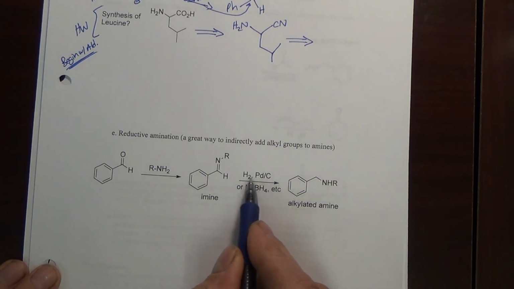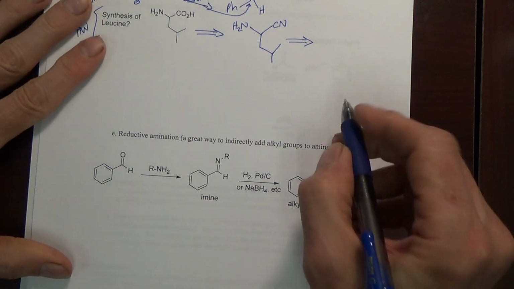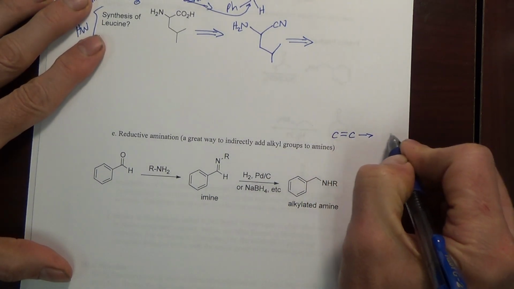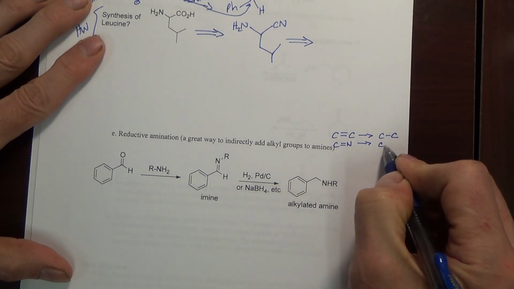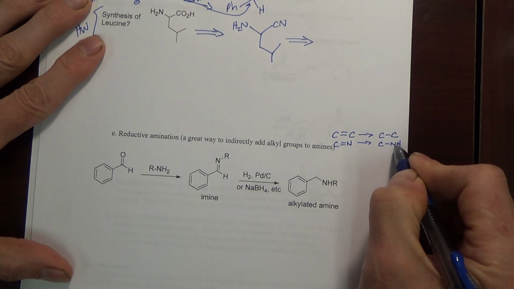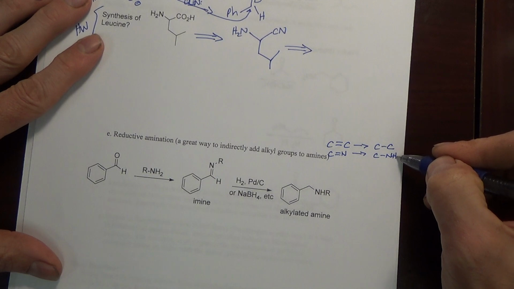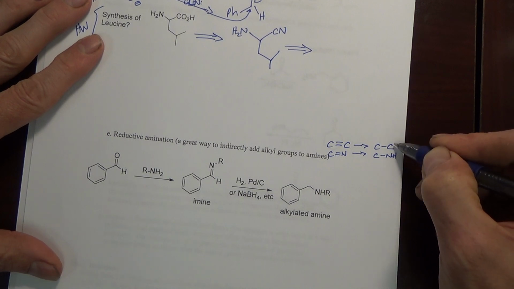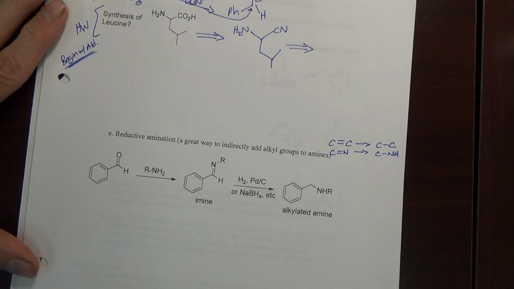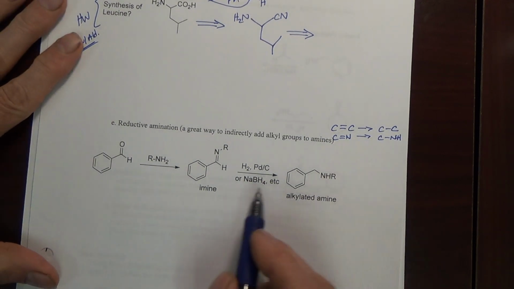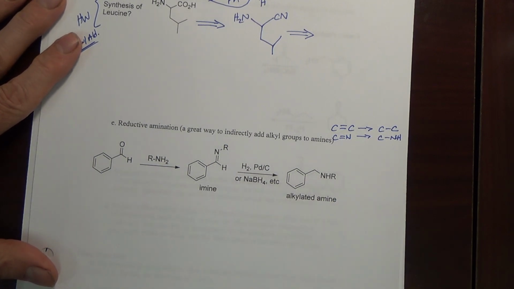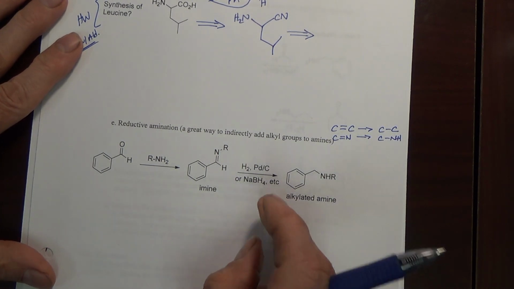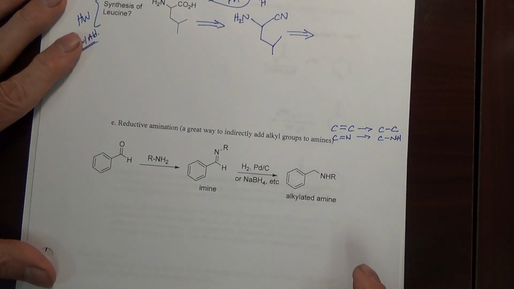Now this can be done with hydrogenation. All right, just like an alkene can be converted to an alkane, we can also convert an imine to an amine. And since it's nitrogen, we also always show H's, right? We can do this with hydrogenation, palladium, platinum, nickel, sort of your standard precious metal catalysts for hydrogenation. But we can also reduce this with sodium borohydride or LAH.